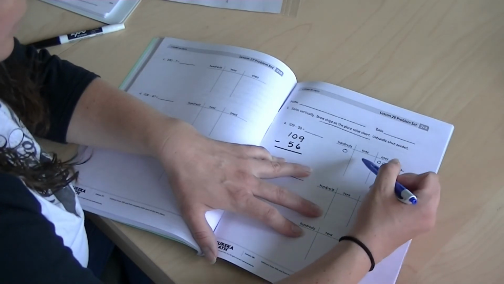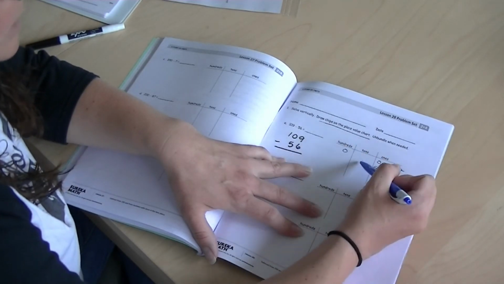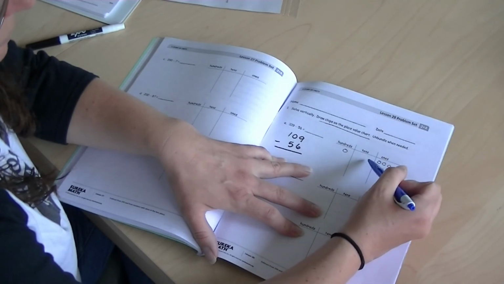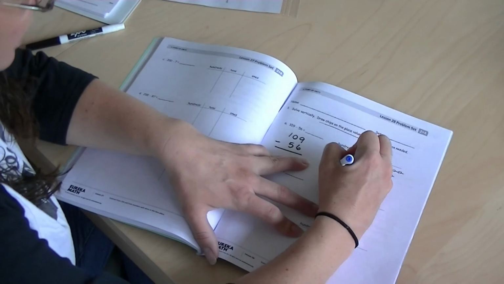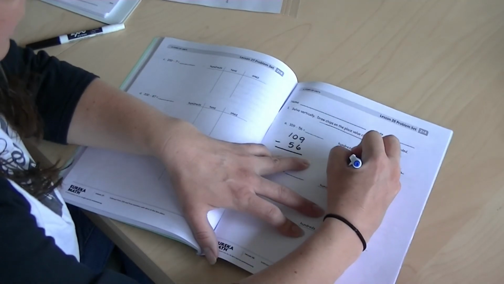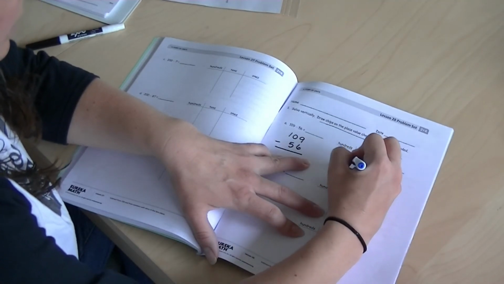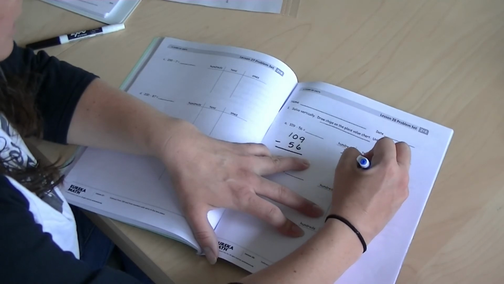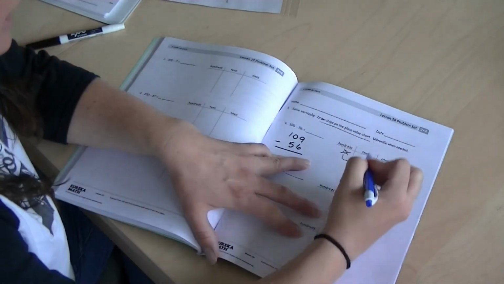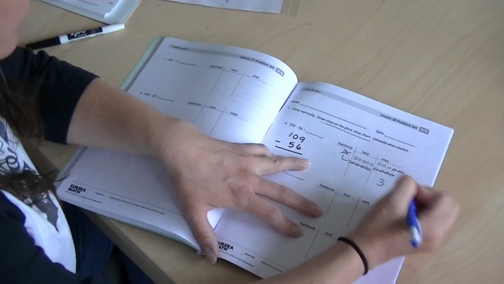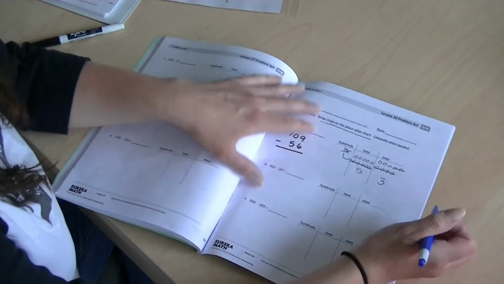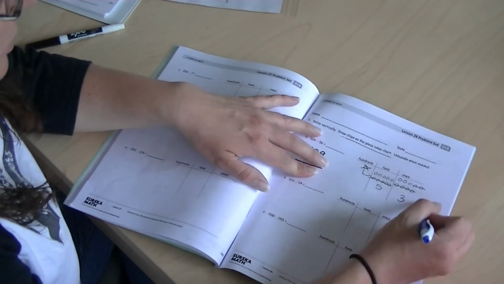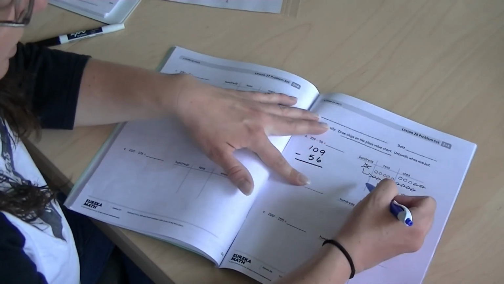But then I want you to look over here. Now we're in the tens place, and now we have to take away 5. Can we take away 5? No, we cannot, so we're going to unbundle the 100. We're going to bring over 10 tens. Right? Now we can take away 5. We have 5 left. How many hundreds? 0.